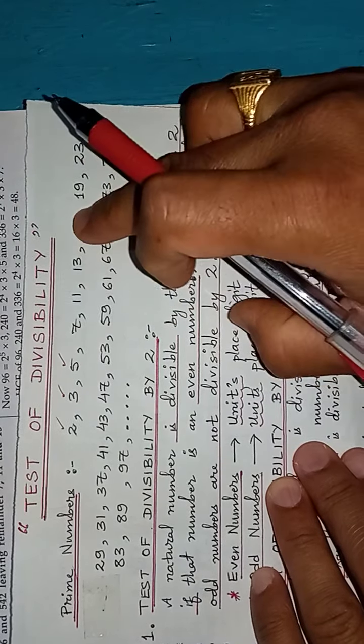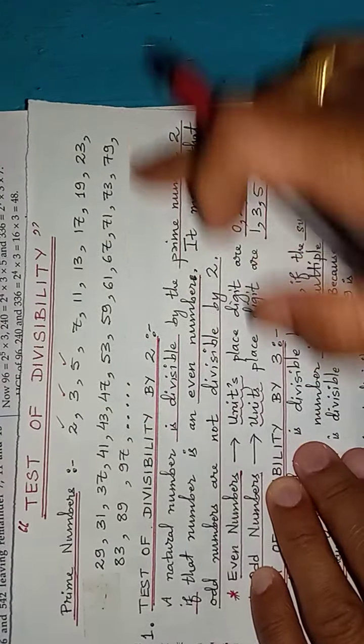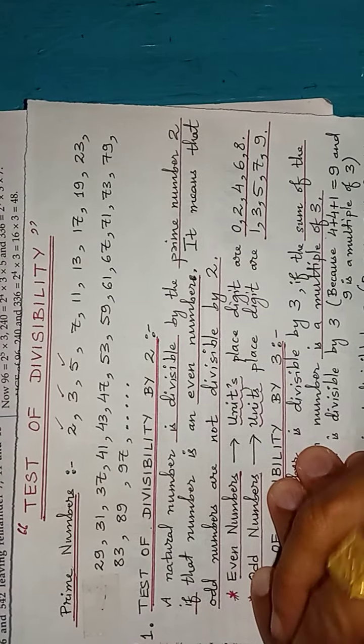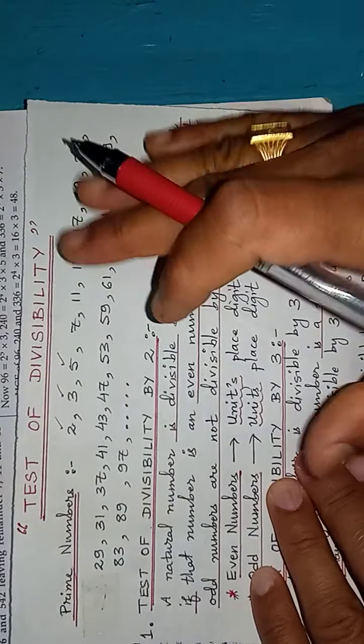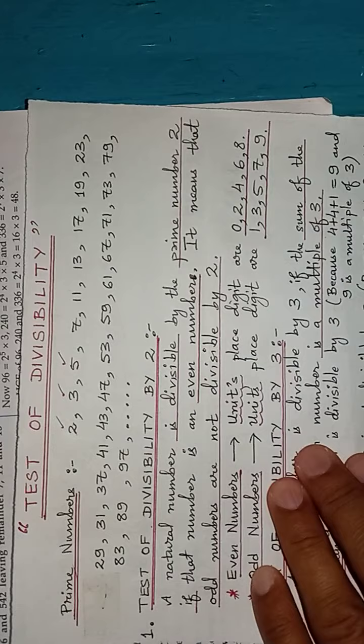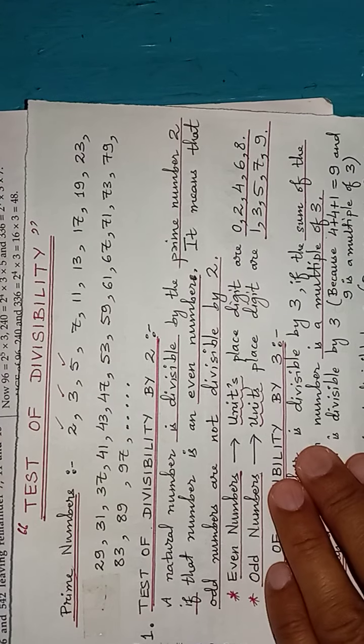In this way you try all the numbers by dividing, and if the remainder comes 0, you do it in your copy in the sum. If the remainder doesn't come 0, then leave that prime number, because it cannot divide. So go to the next prime number. In this way we find the prime factorization of any given number.